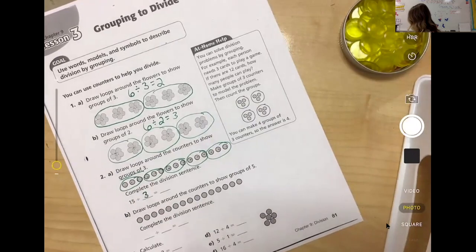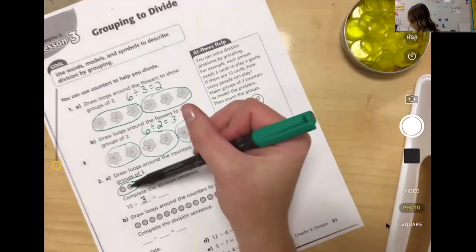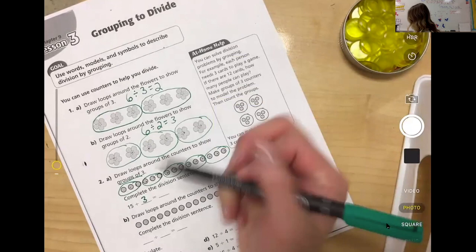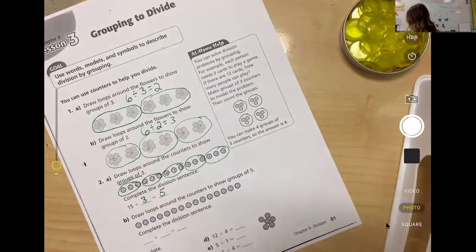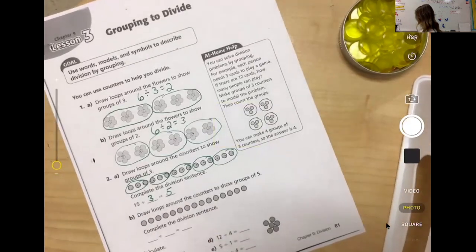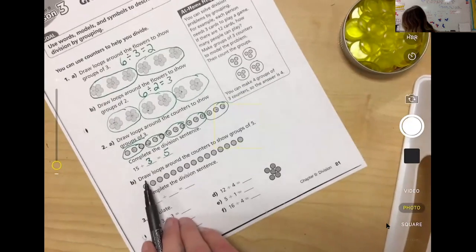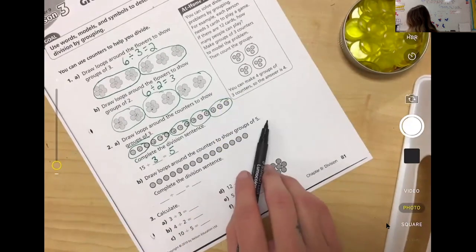And then how many groups did we make? All you have to do is count your groups. 1, 2, 3, 4, 5. I made 5 groups. 15 divided by 3 is 5. Now it wants us to draw loops around the counters to show groups of 5.